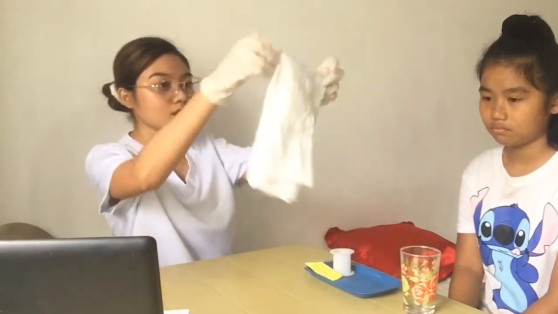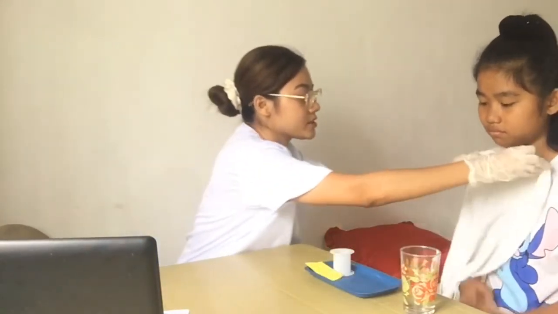Okay, then, place a napkin or towel under the chin of the client, kasi sometimes there is spill from the medication, so it's necessary for us to make sure that it is clean. Okay? So, place it under your chin.